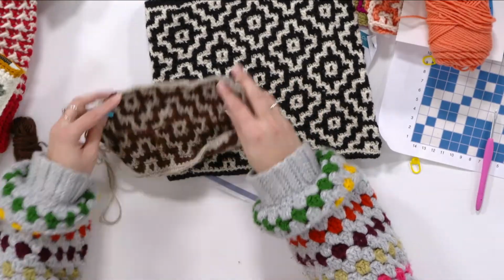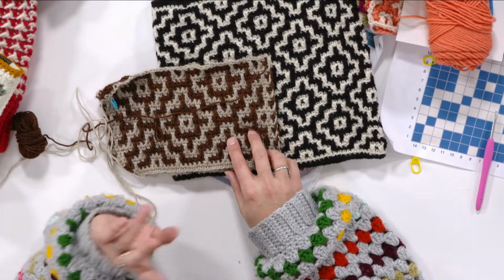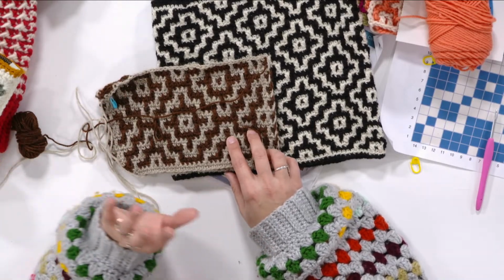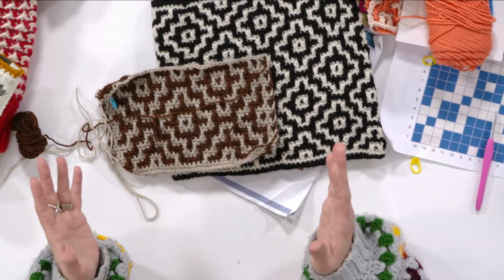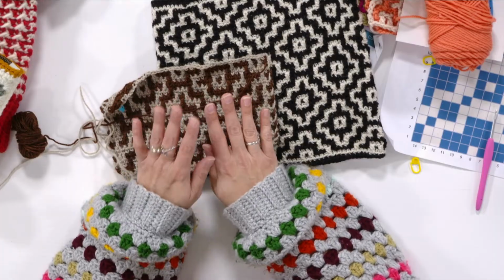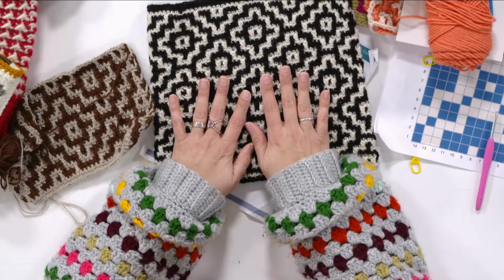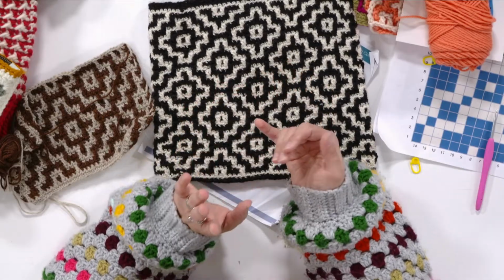The inset version is great if you want to make something that's not in the round. So if you want to make blankets, scarves, or other flat pieces that are worked back and forth with turned rows, then you would probably be best using this. Overlay is great for anything that's a tube, like a hat, a cowl, mittens, a yoke on a sweater, anything that can be a tube shape, because you're working it in the round with the right side always facing. That is great.